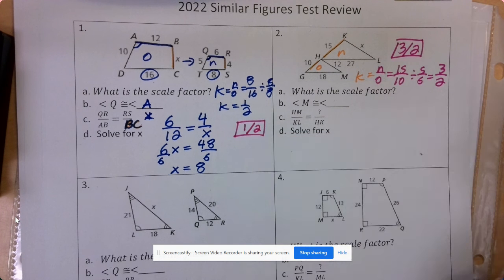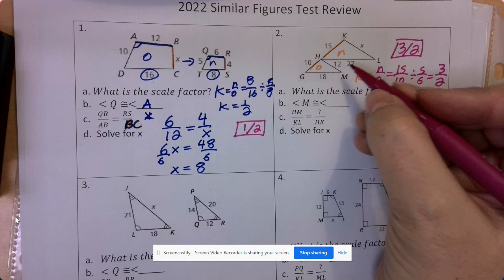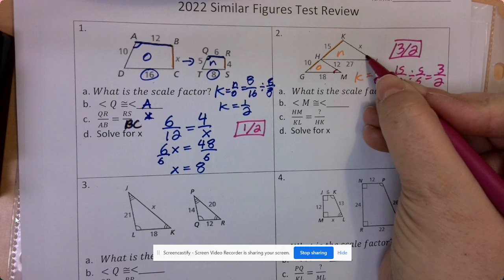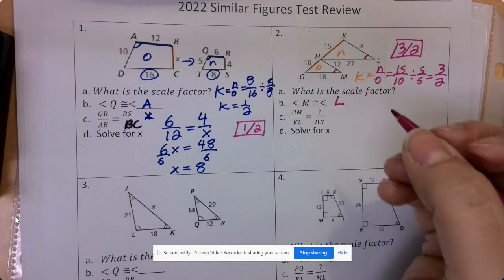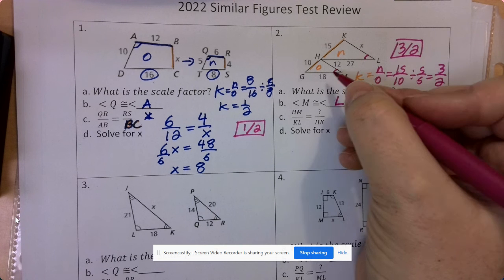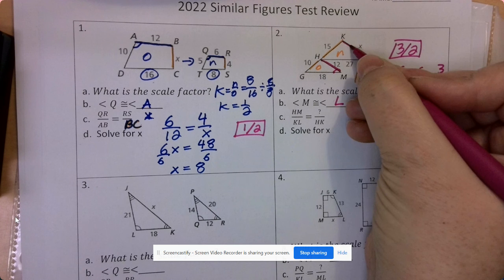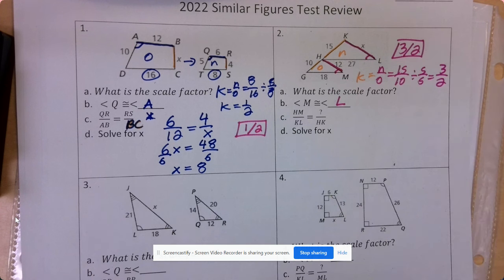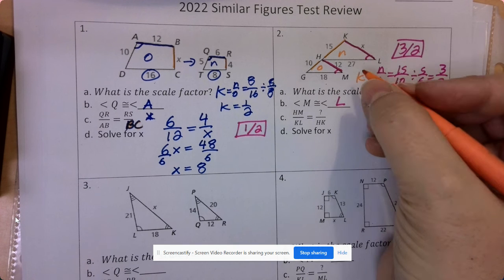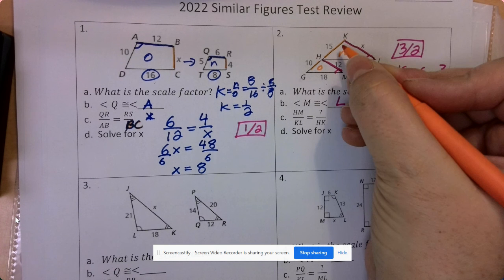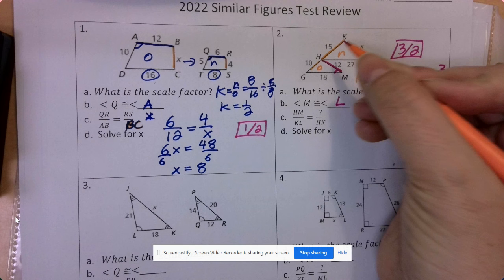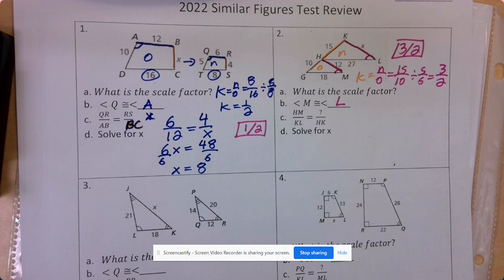Okay. And then angle M is congruent to angle L. And then they ask us for HM is proportional to KL. And then the other side they give us is HK. So I start with this one. Oh, HK. And then we would have GH.